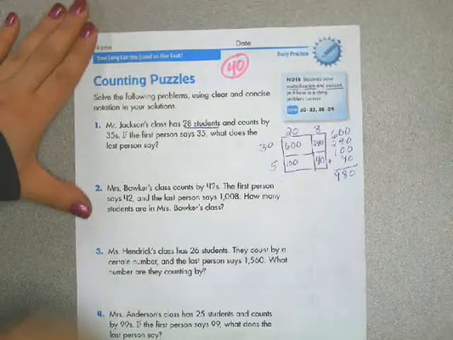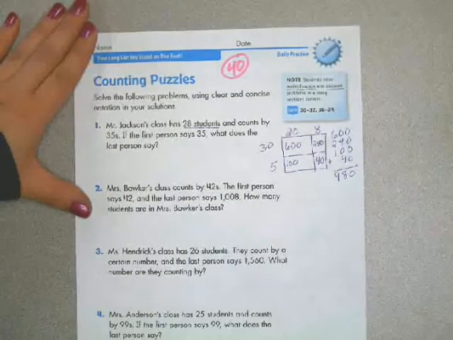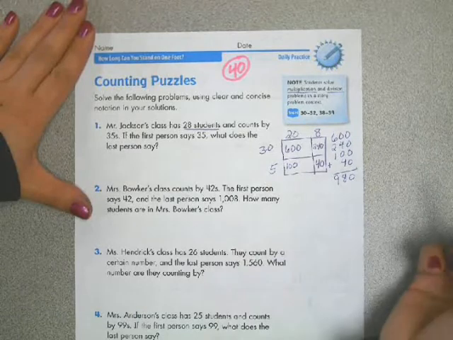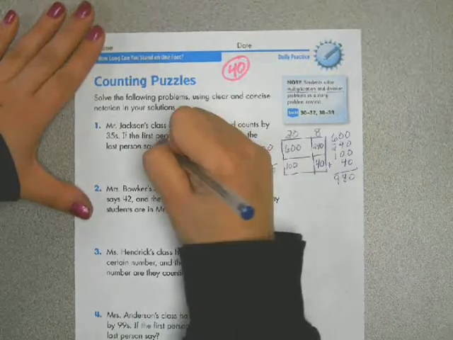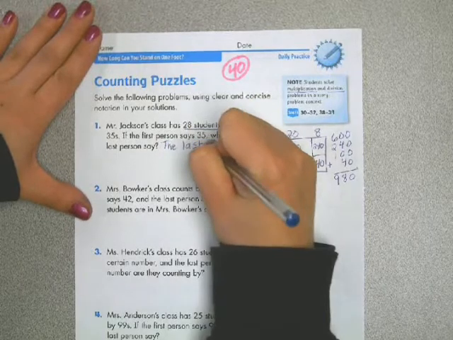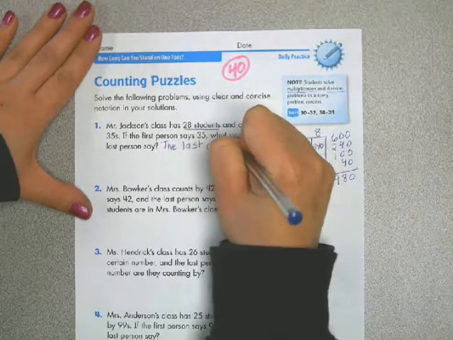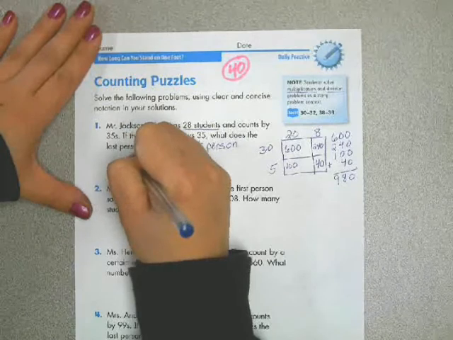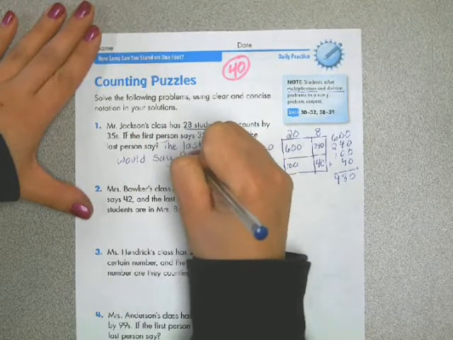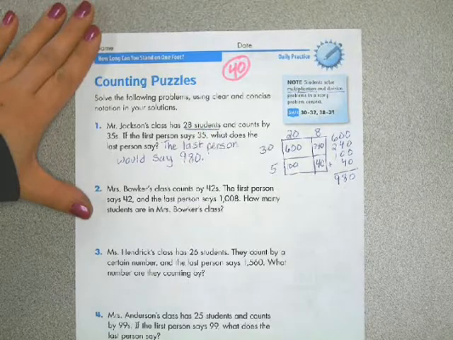So I'm not just going to write 980. I want to label my answer. In this problem, it's saying, what does the last person say? So I would write the last person would say 980.